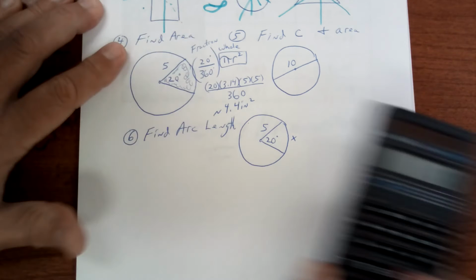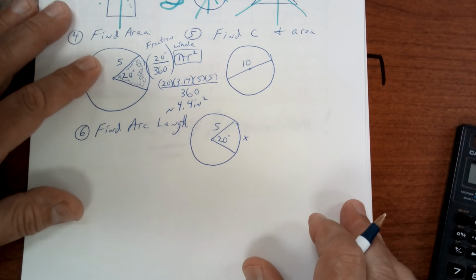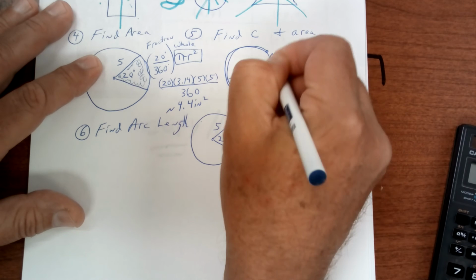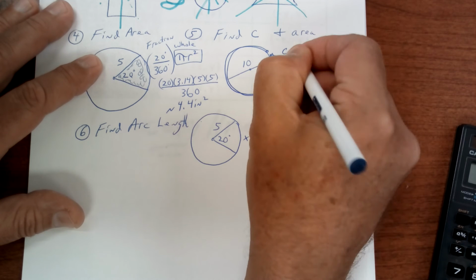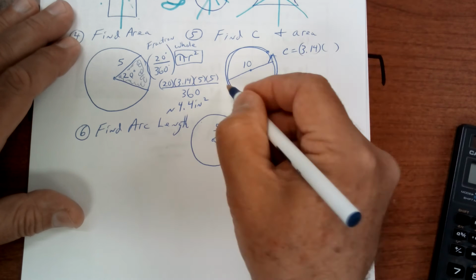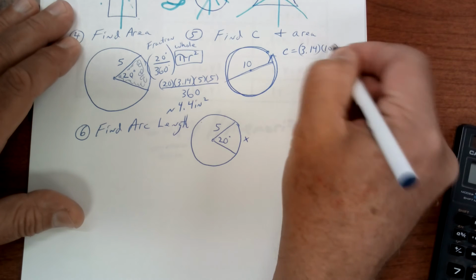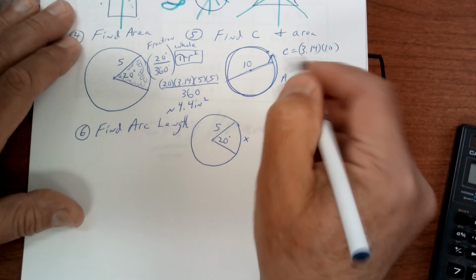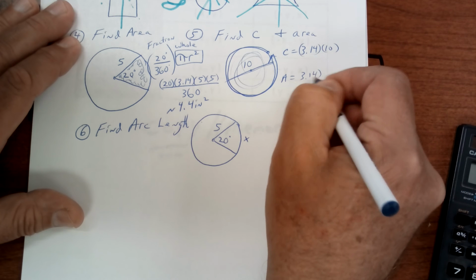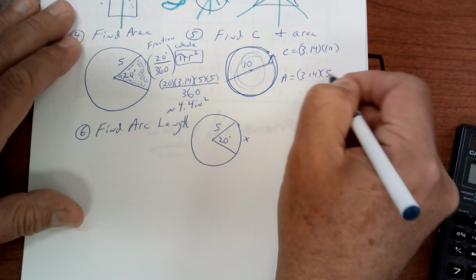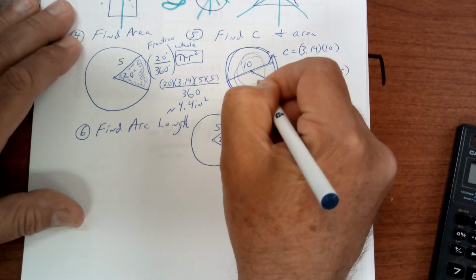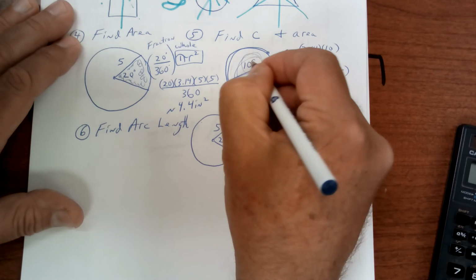This one right here says find the circumference. Circumference is the distance all the way around. So that's going to be pi times diameter. The diameter here is 10. The area of the whole circle is going to be pi times radius squared, and the radius is half of that. The radius is 5. Okay, make sure you know that.